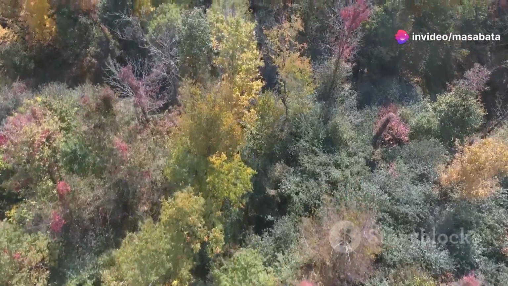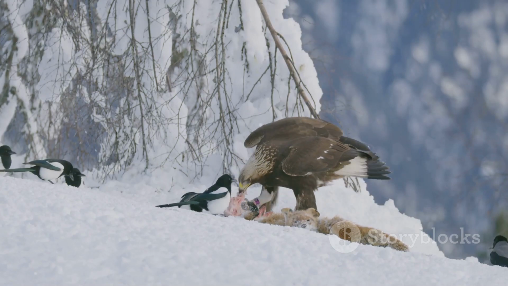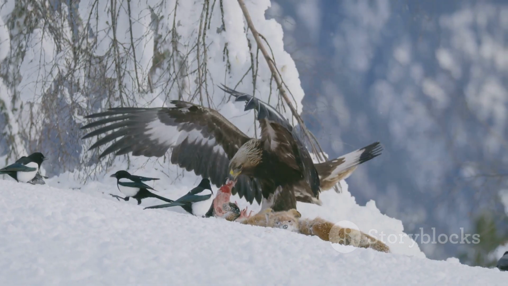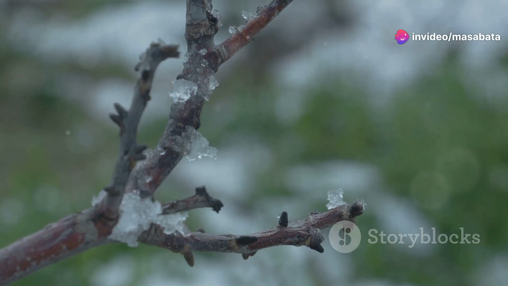Now, when we talk about seasonal changes, temperature plays a crucial role as well. The shifts between seasons affect life cycles, for instance, hibernation, migration and reproduction of animals. And let's not forget plant dormancy in winter.